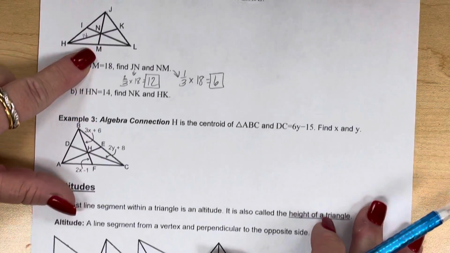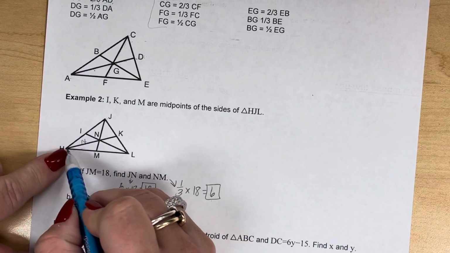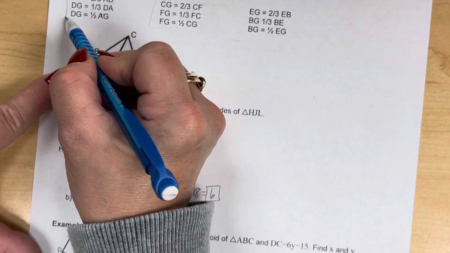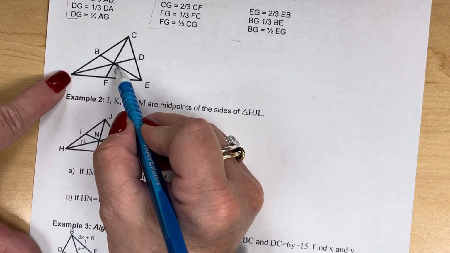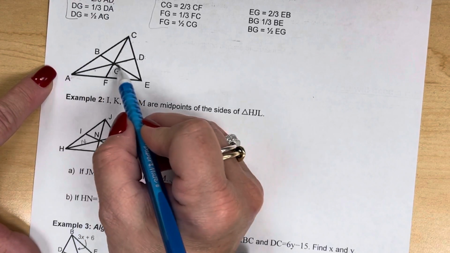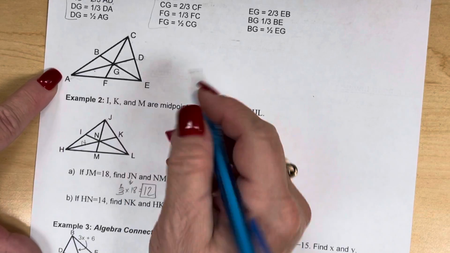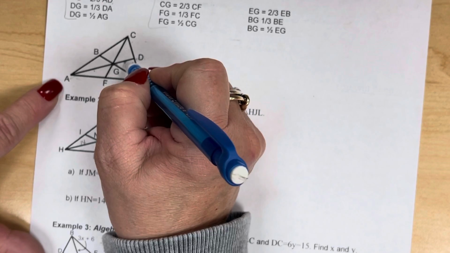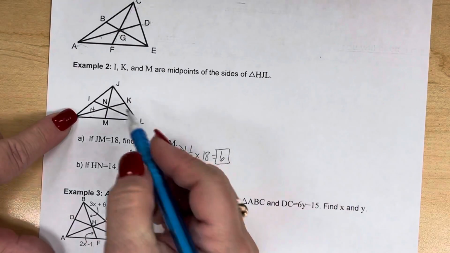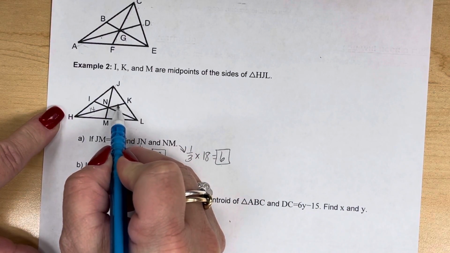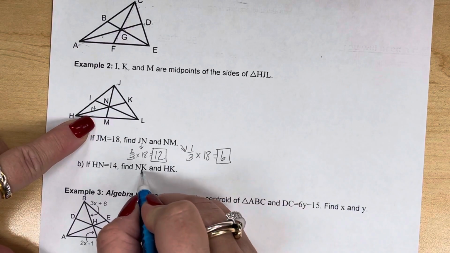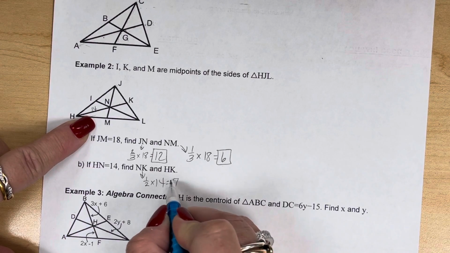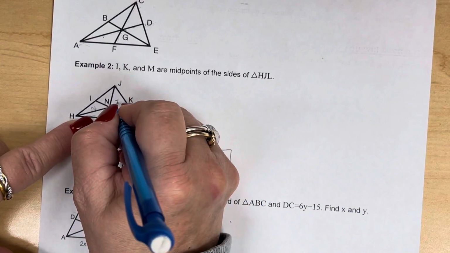Now, if you needed to refer back to your notes, you can say HN, okay, that's going to be the same as AG. All right, so then find the letters that match this line of AG and DG, and then the whole line, okay? All right, so what you need to do is, we already know that this piece is half of this piece. So that's going to let me know that NK is half of HN. So NK is half times 14, which is 7. Okay, so I know this piece is 7.